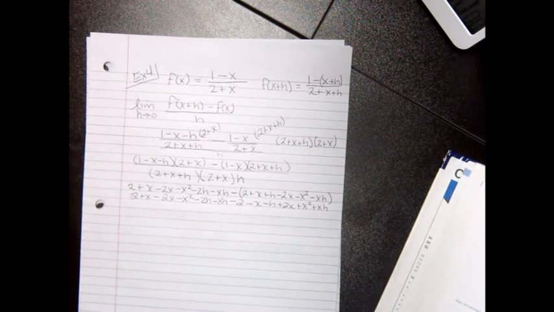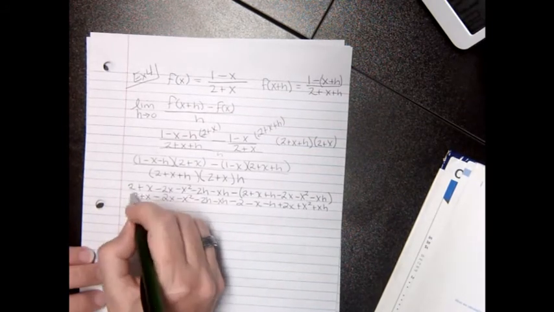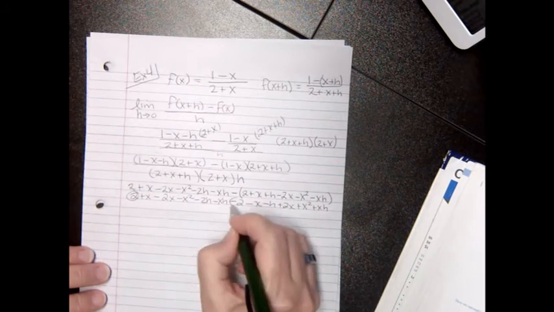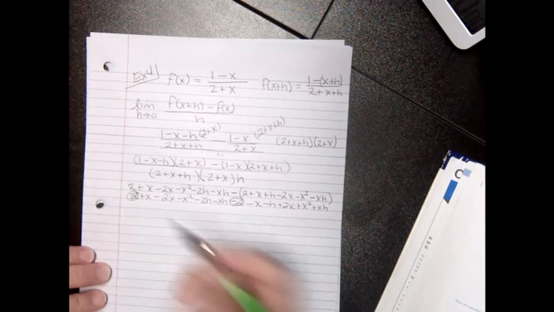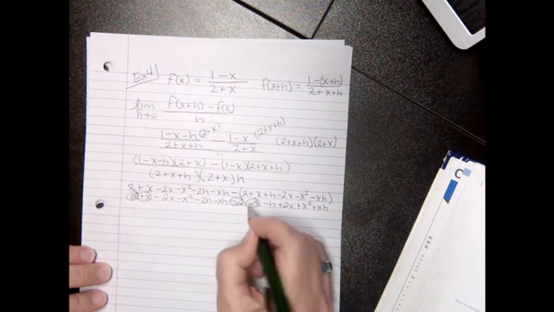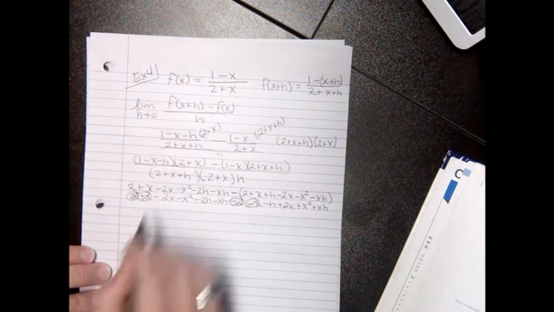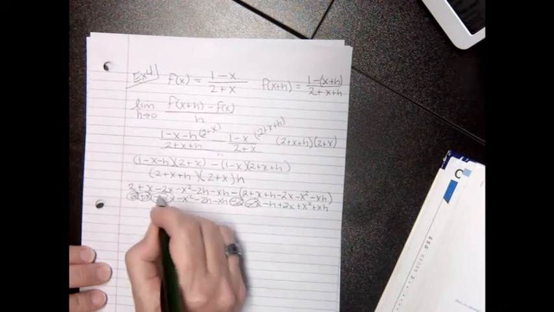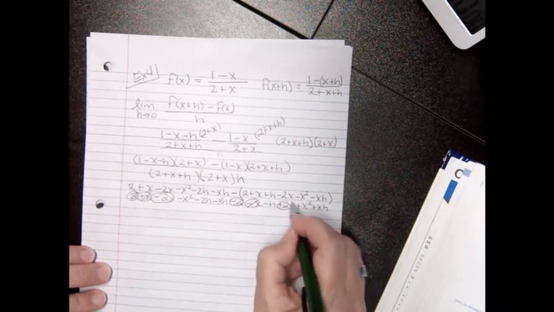So let's see if we can combine anything. Here we have 2 minus 2, which cancels. We have a positive x and a negative x, which also cancels. We have a negative 2x and a positive 2x, which cancels.